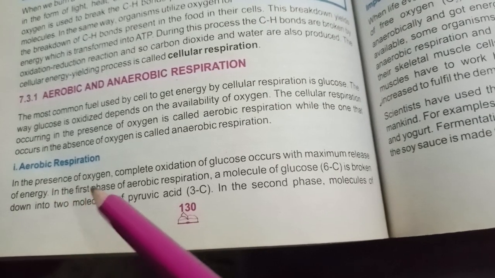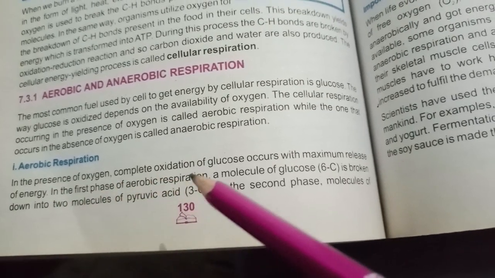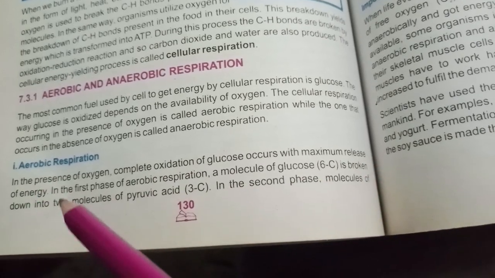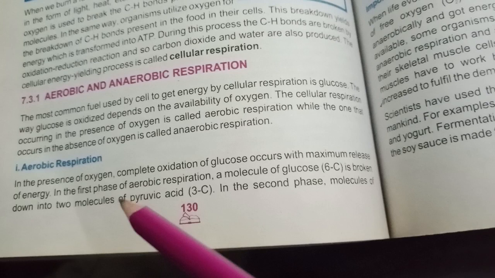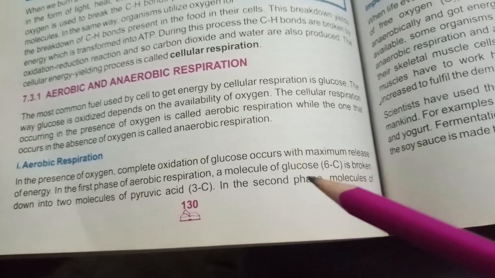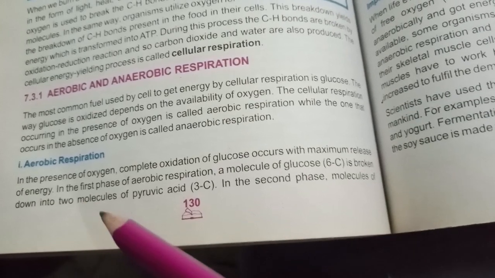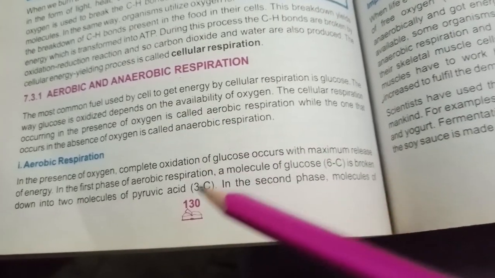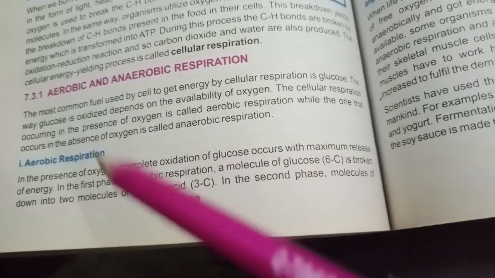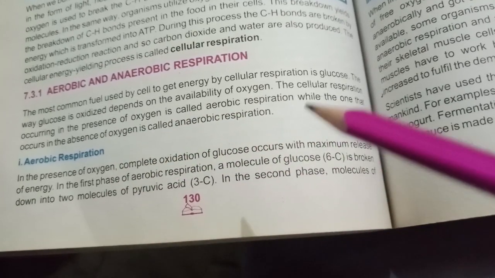In the presence of oxygen, complete oxidation of glucose occurs with the maximum release of energy. In the first phase of aerobic respiration, a molecule of glucose, which has 6 carbons, is broken down into molecules of pyruvic acid. So two 3-carbon compounds are produced in this process.